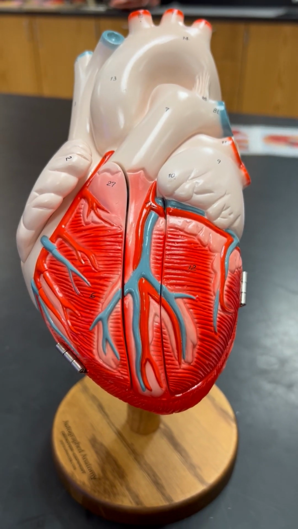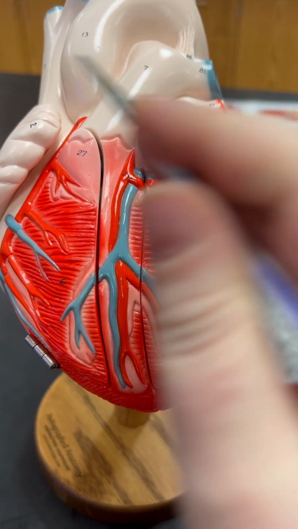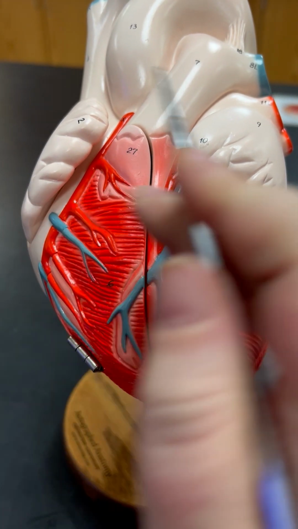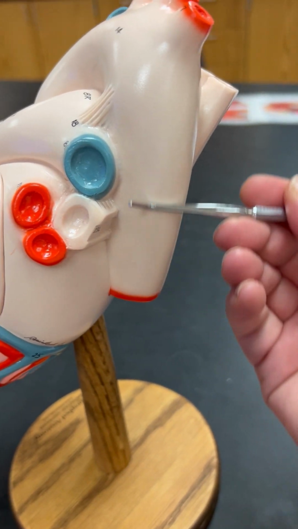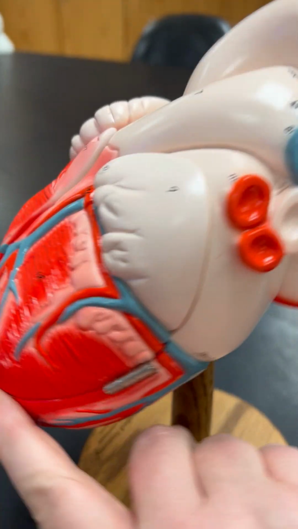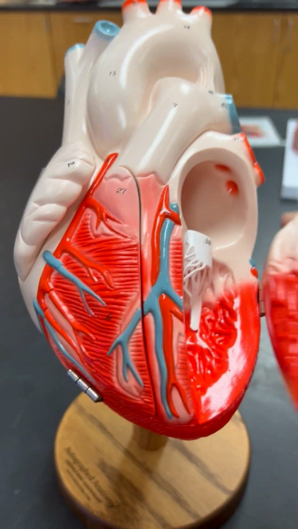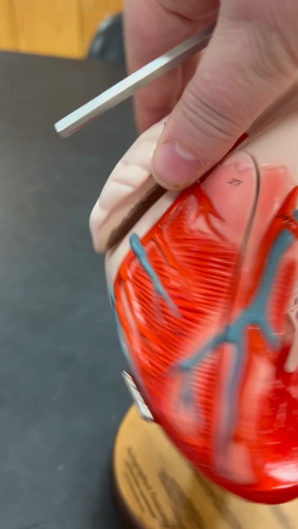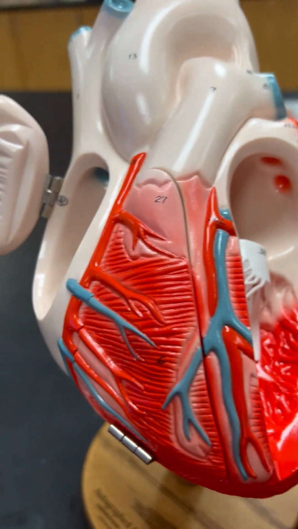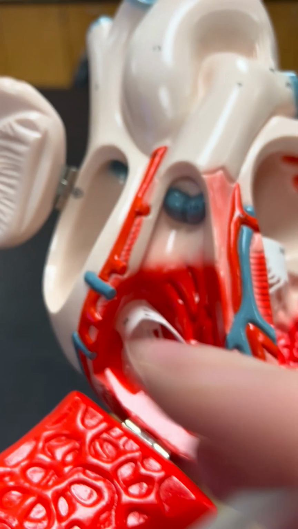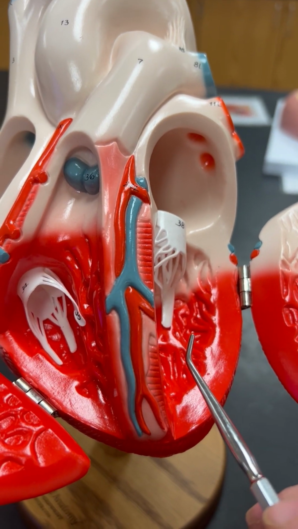Okay, so new heart models. You've got right and left auricle. You know left is always the same side as the descending thoracic aorta. So if we open up the auricles, you're going to have right and left atrium, and of course your two lower chambers, right and left ventricle.